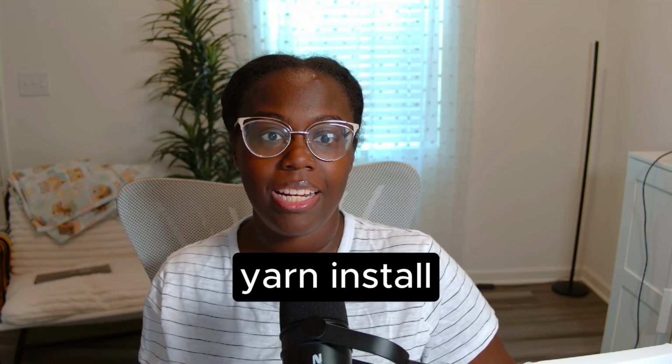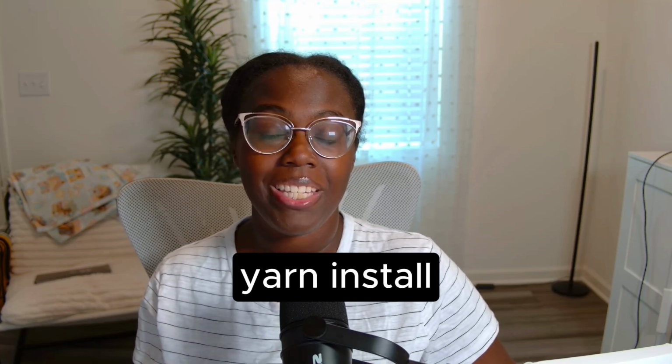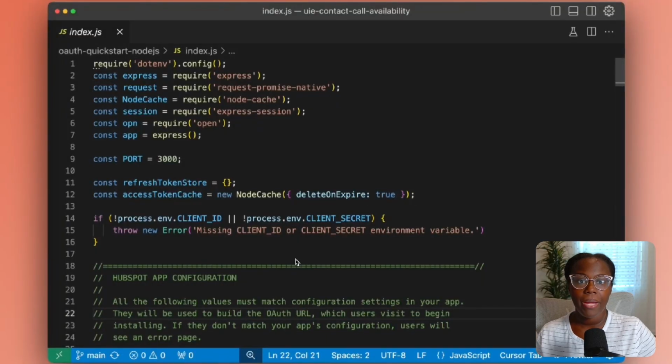Today, I'm going to be doing the former. Once cloned, go ahead and install the dependencies that are required with yarn install. Now open up index.js. At the top, you'll see some basic Node.js setup, like requiring Express for our server, but the heart of our HubSpot app configuration is going to start down on line 14.